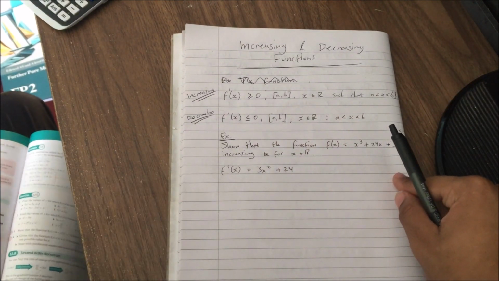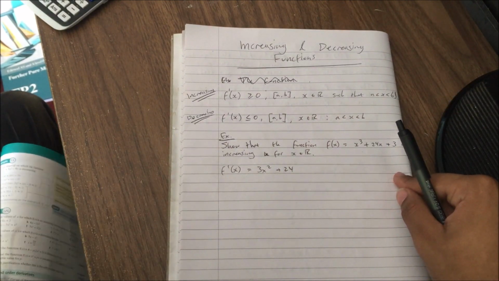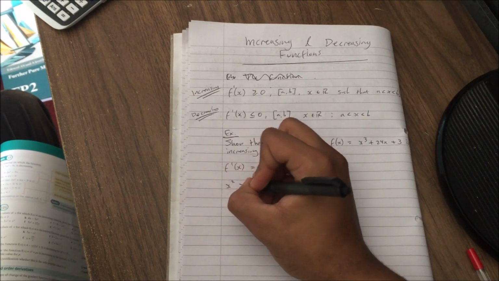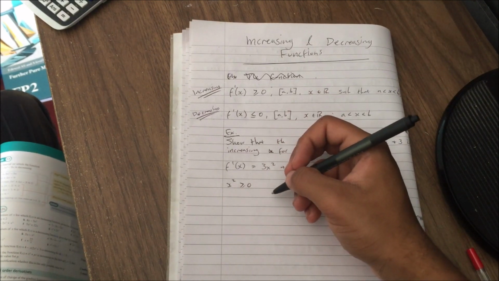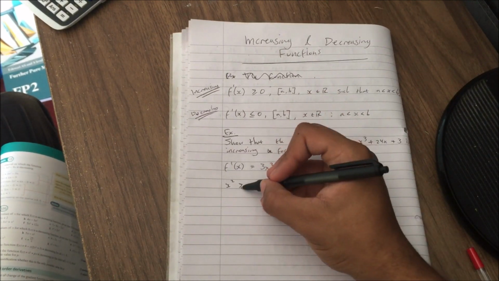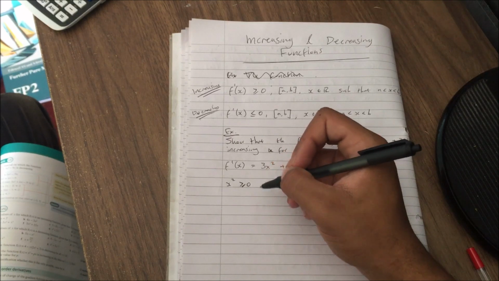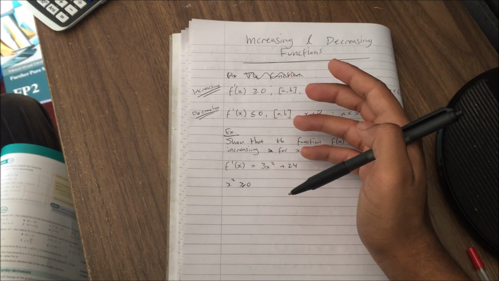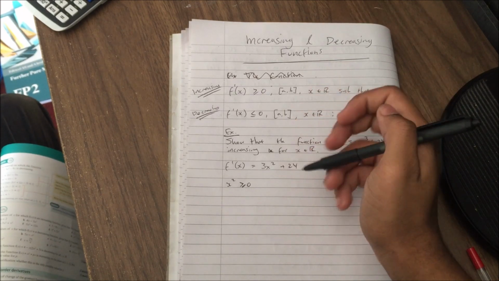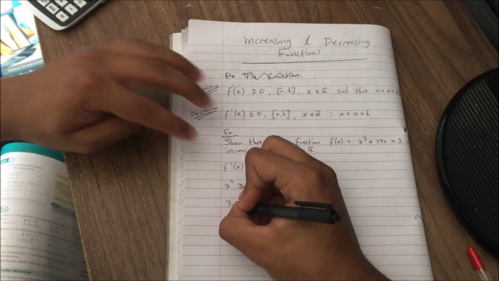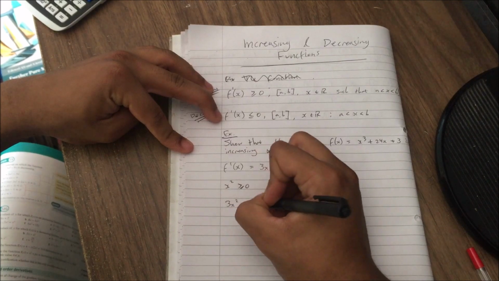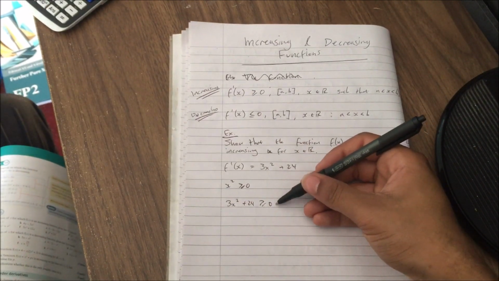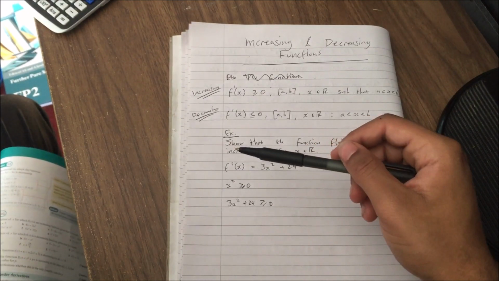So now, x squared is a particular case. The domain of x squared is all real values of x. So in fact 3x squared plus 24 is positive for all real values of x because of x squared.